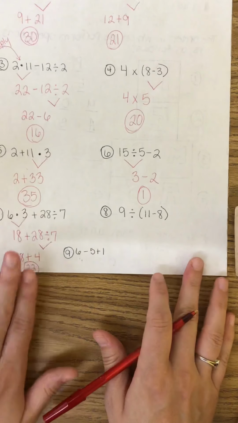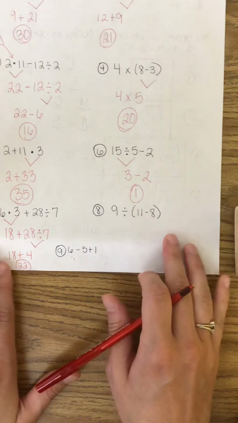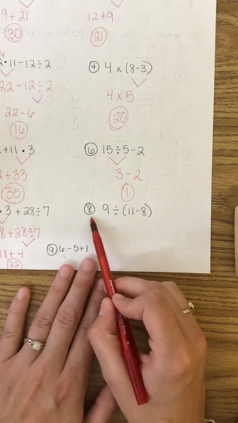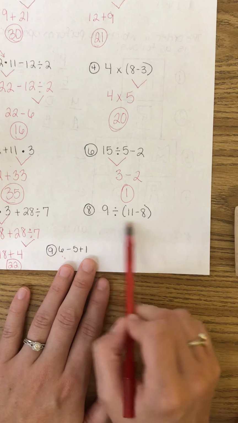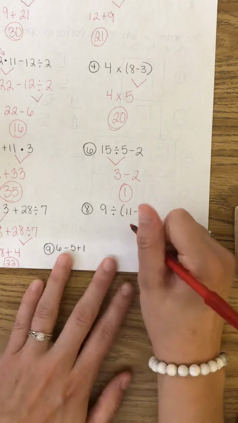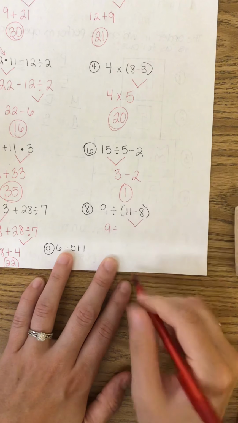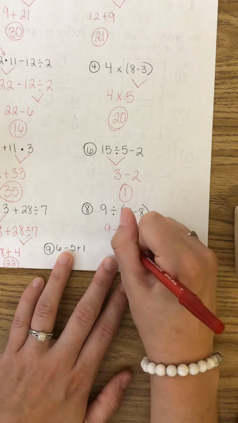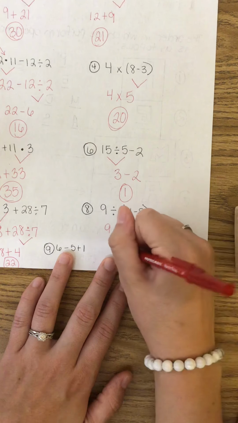All right, so again, please be checking your answers to these. Fix them if you did them wrong on your own. Number 8, 9 divided by the quantity 11 minus 8. Do we have parentheses? We do. So we have to do what's in the parentheses first. So we've got 9 divided by 11 minus 8 is 3. And now we just have 9 divided by 3, which is 3.